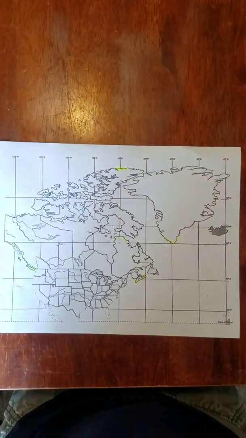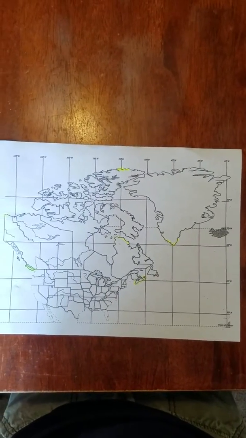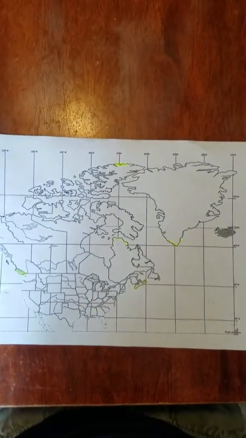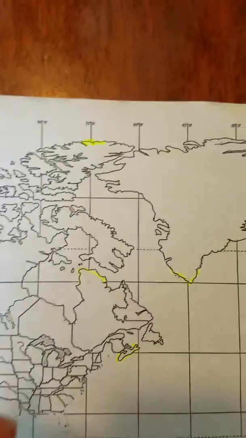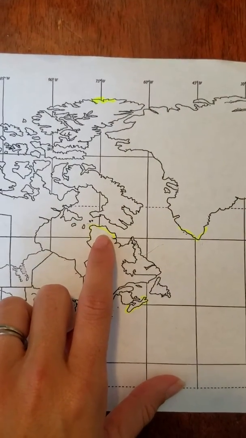Drawing Canada, Step 1. In order to memorize how to draw Canada, or any map for that matter, you need to remember some points on the map that you can aim for. So I remember them like this. I always start, this is just where my brain likes to start, is right here.